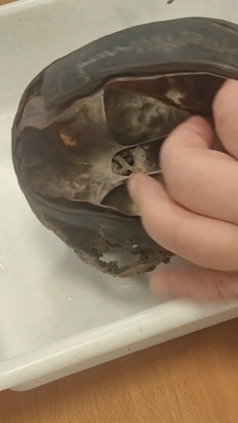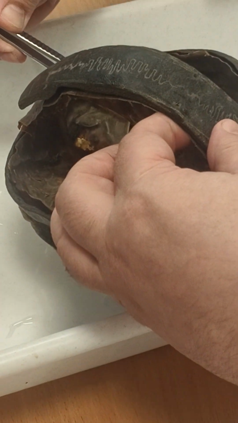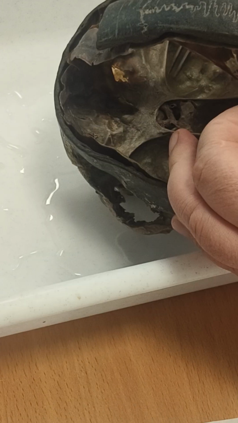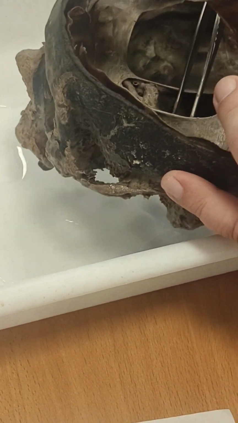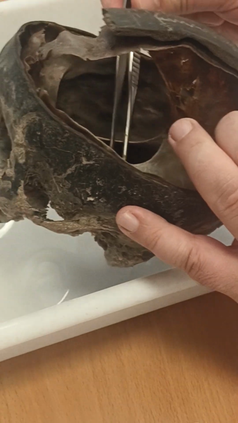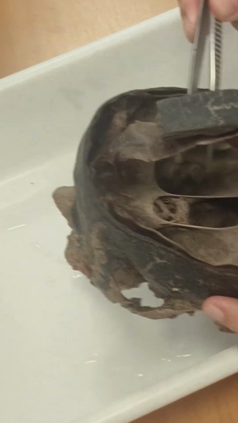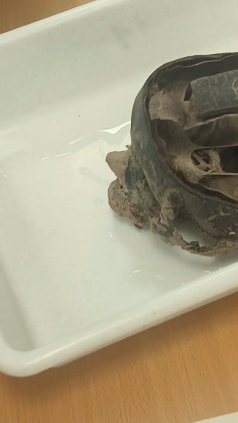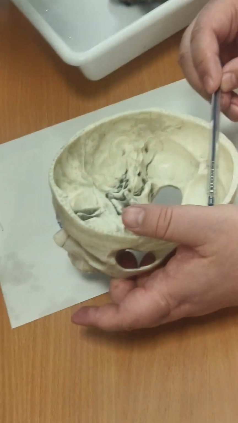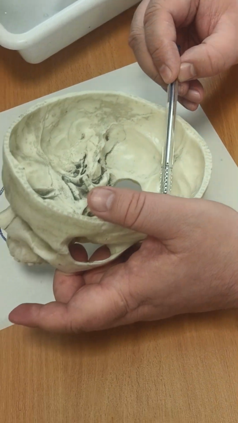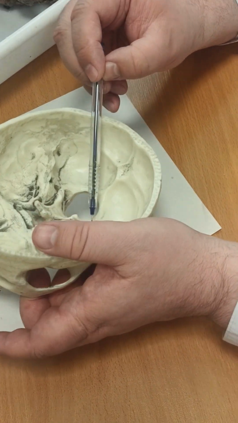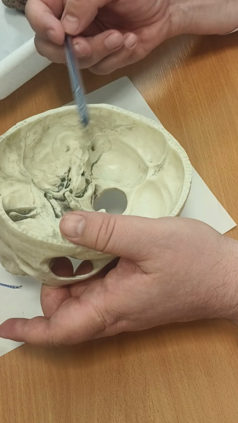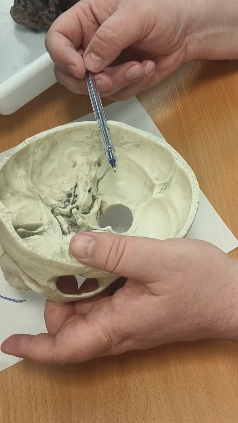This is the sphenoparietal sinus. Here it is, the cavernous sinus. All the other sinuses are not so easy to see because all of them are below the tentorium. That is why the sinus petrosus superior, sinus petrosus inferior, sigmoid sinus, occipital, and marginal sinus, all of them, it is better to show on this base of the skull.